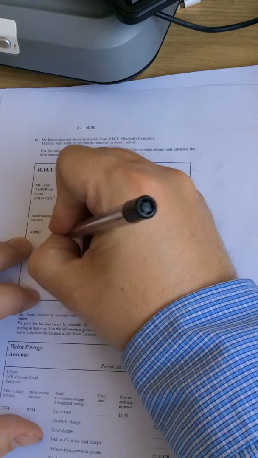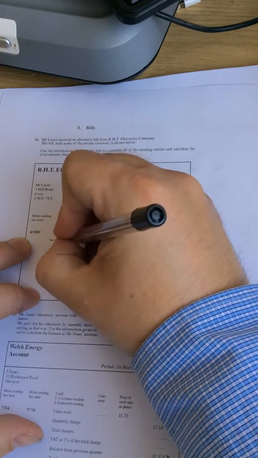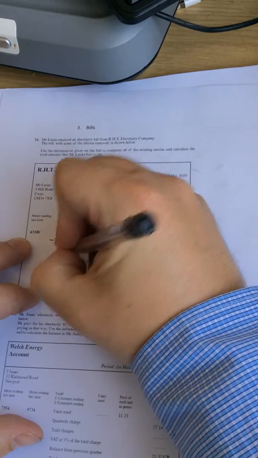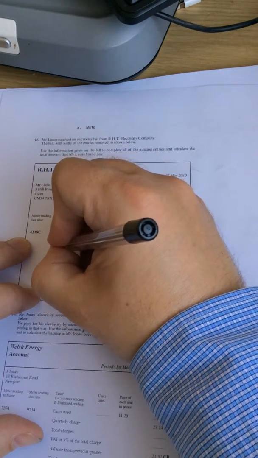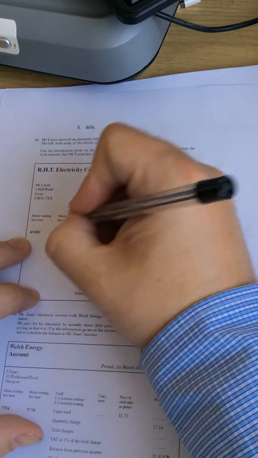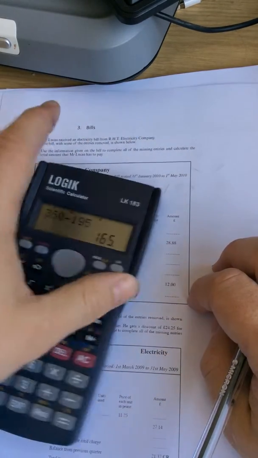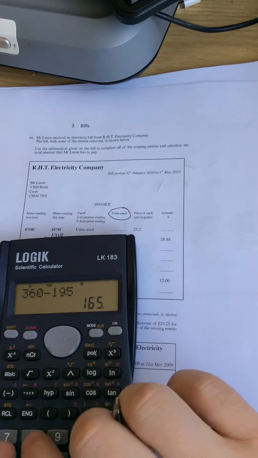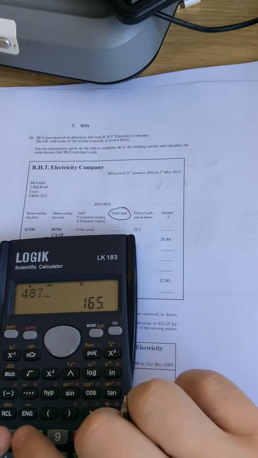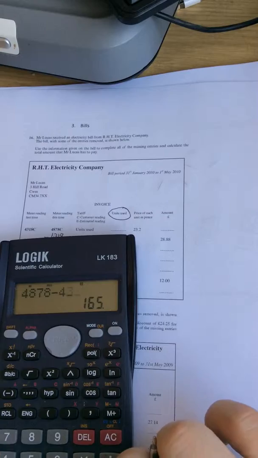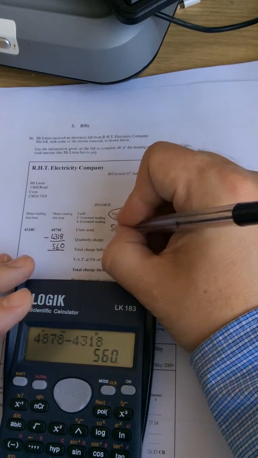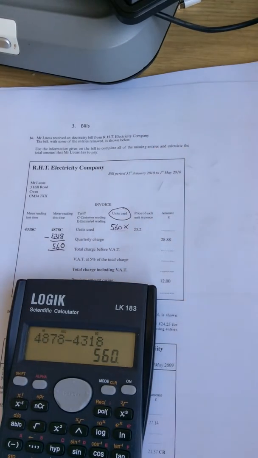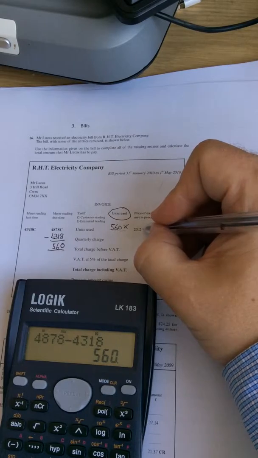So you're doing the bigger number, 4878, take away 4,318, and when you take them away, the answer comes up as 560. You're allowed a calculator, so you can use a calculator to check. 4878 take away 4318 is 560, which goes here. You're using 560 units, and each of them units costs 23.2 pence.